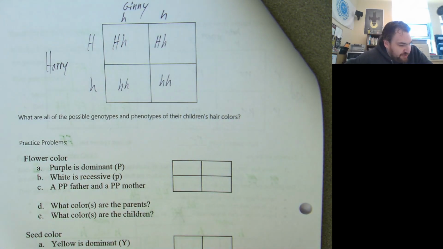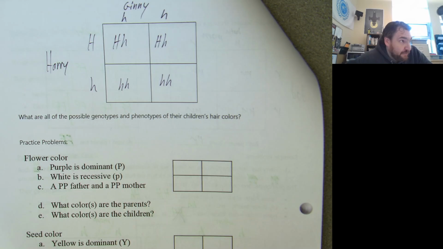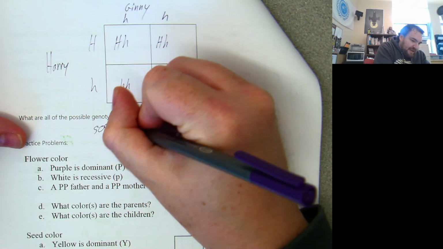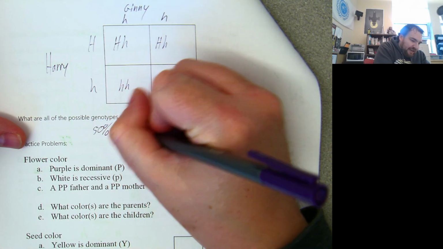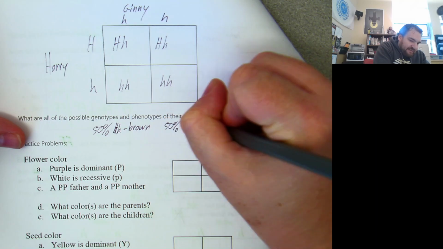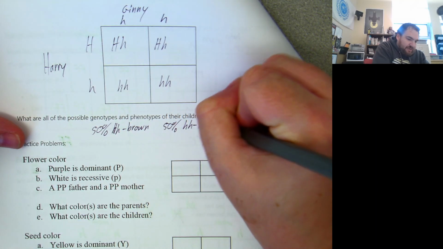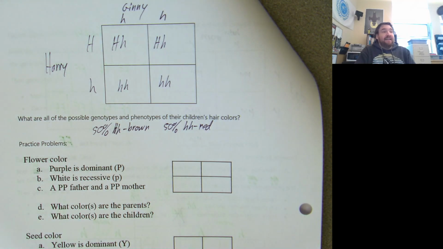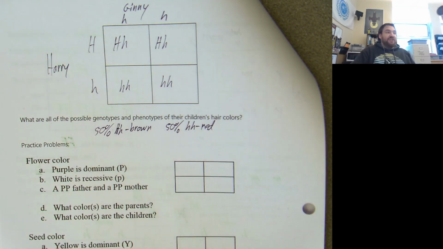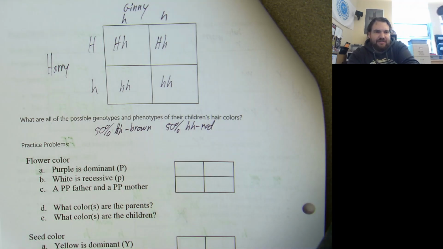So what are the possible genotypes and phenotypes of the children's hair colors? 50-50 red-brown. You betcha. 50% big H, little h brown, and 50% little h red.